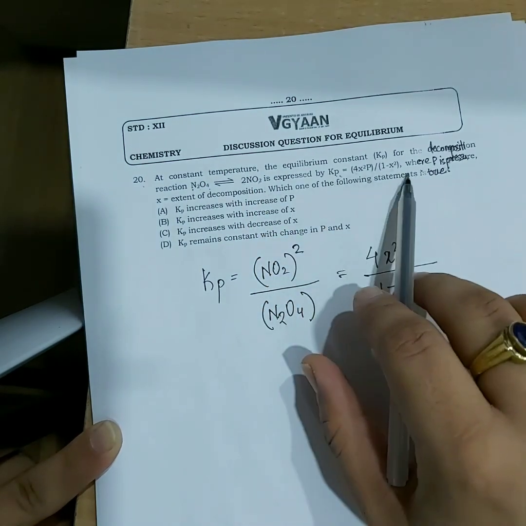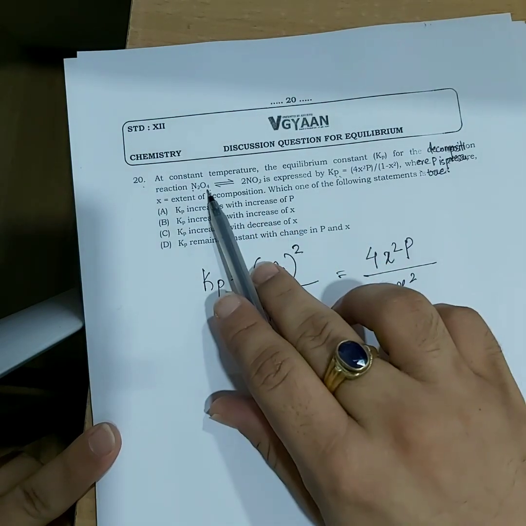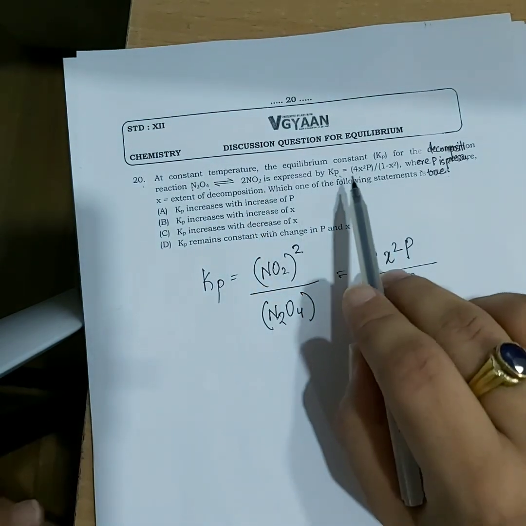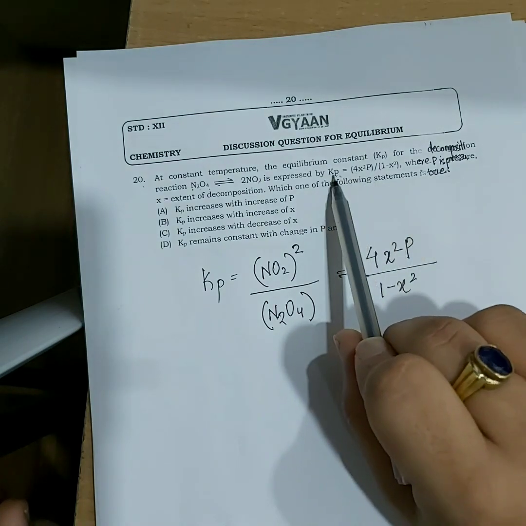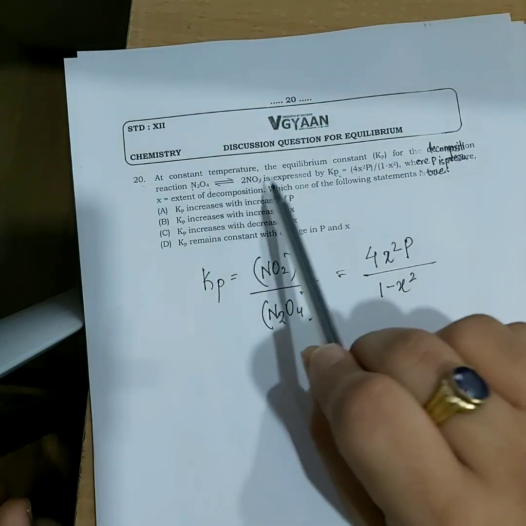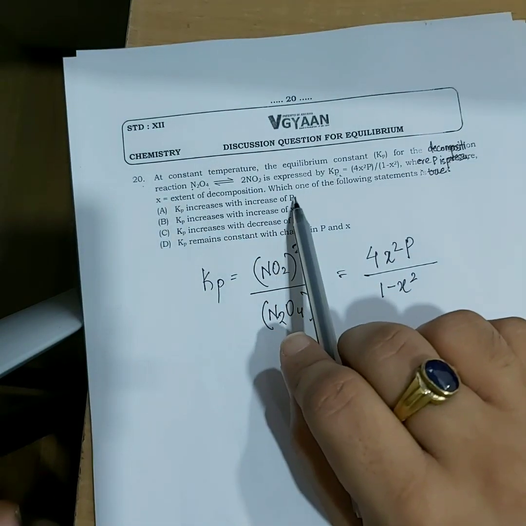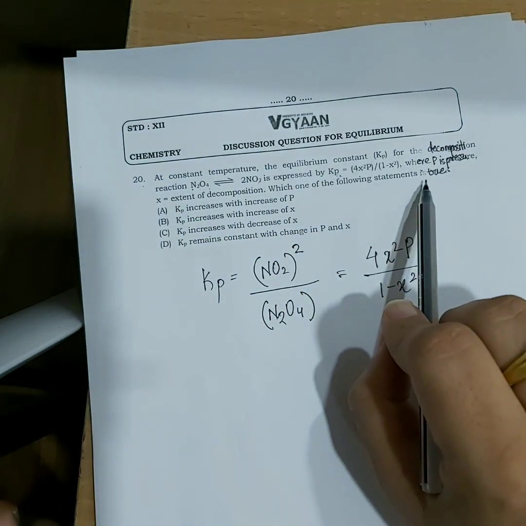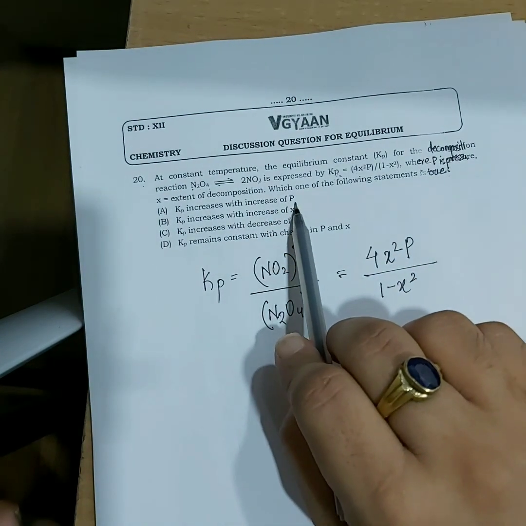Now which one of the following statements will be true? We are talking about Kp. It is a gaseous reaction, so the equilibrium constant with respect to pressure, because it is a gaseous reaction. P is the pressure and x is the extent of decomposition. Which of the following statements is true? Kp increases with increase in pressure.